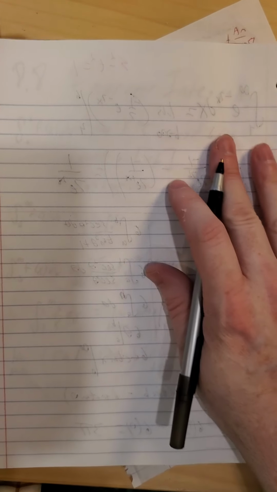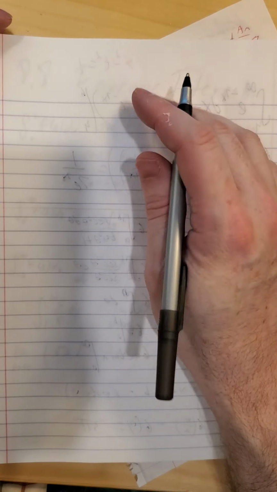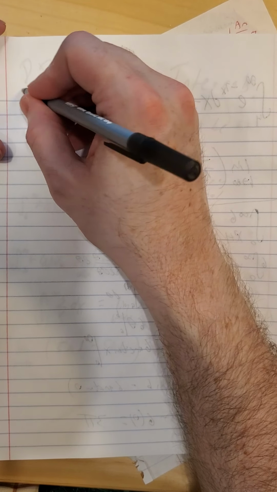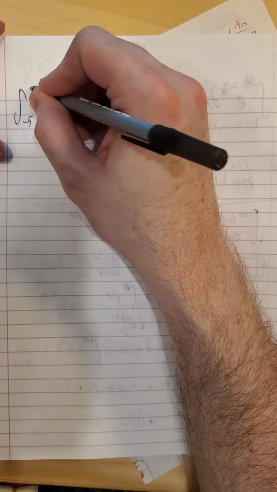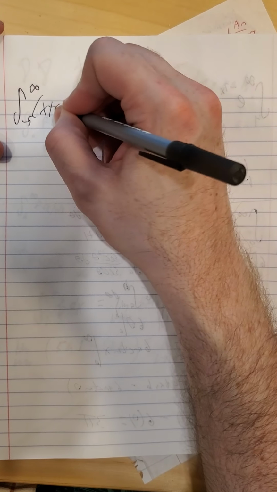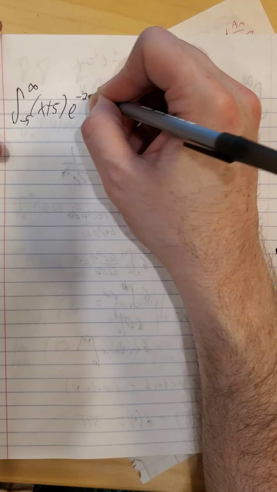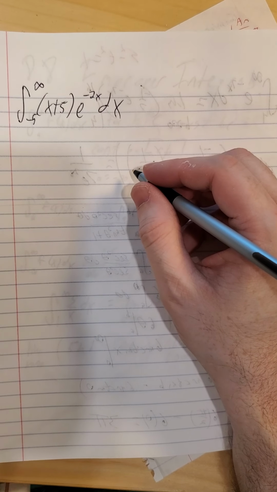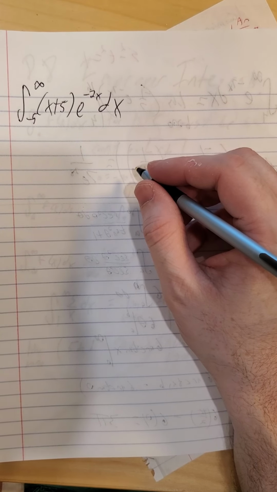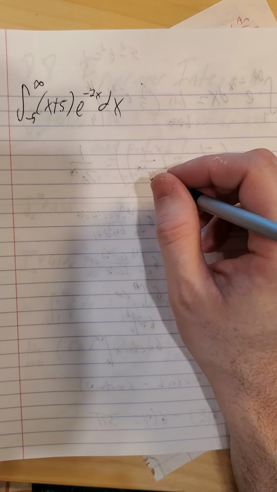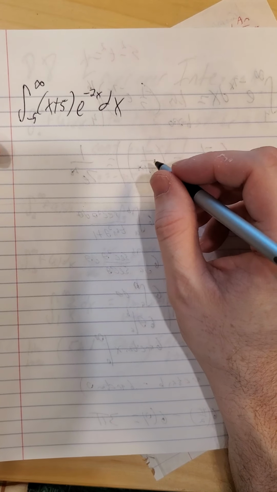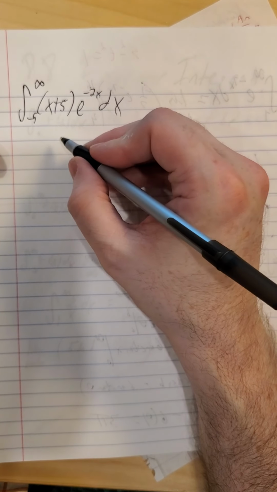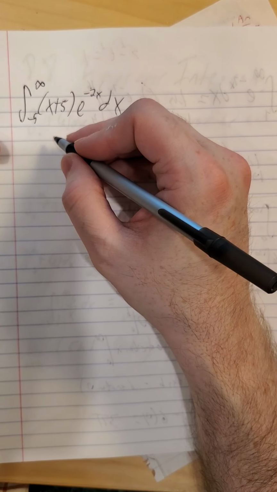All right, occasionally we do get to play with L'Hopital's rule with these improper integrals. So we'll look at integral from -5 to infinity of x plus 5 e to the negative 2x times dx. So this one we have a little bit of L'Hopital and, hopefully you recognize here, a little bit of integration by parts.